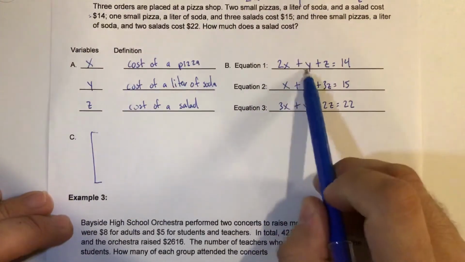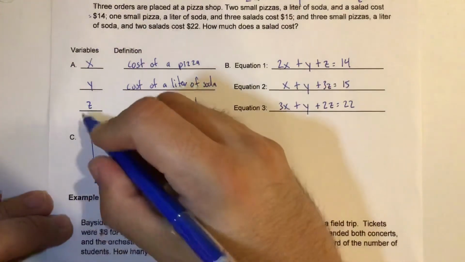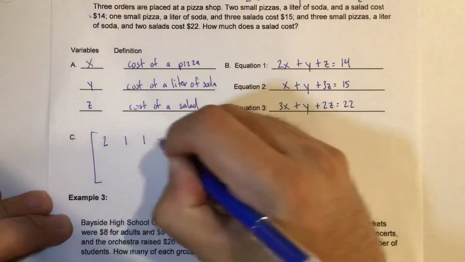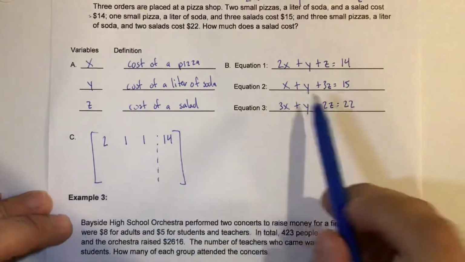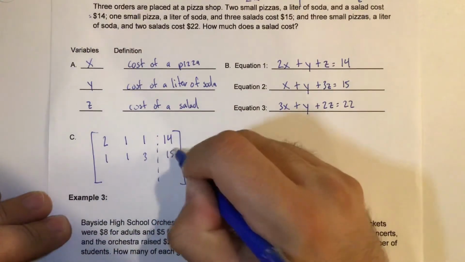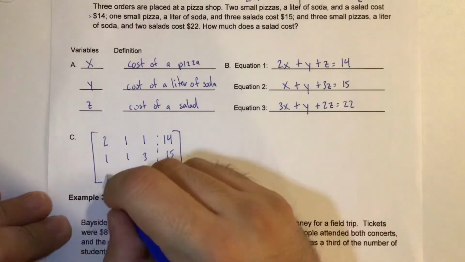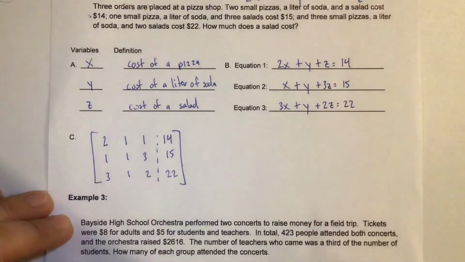Once again, use the coefficients and constant on the right. So 2, 1, 1, 14. 1, 1, 3, 15. 3, 1, 2, 22. All right, and now we're down to our last problem here.